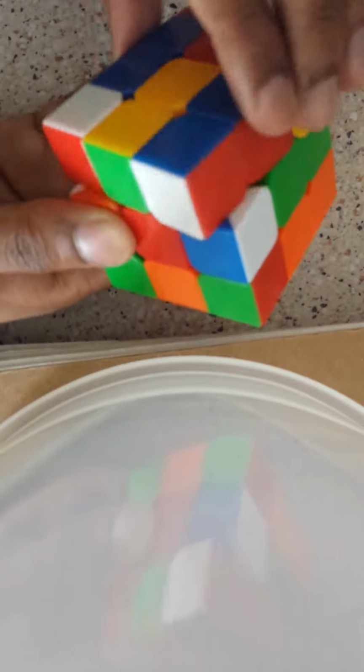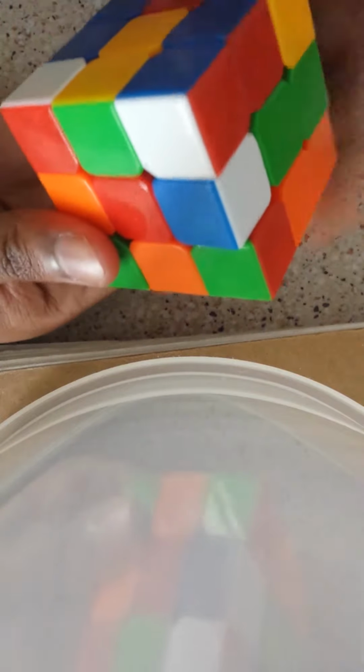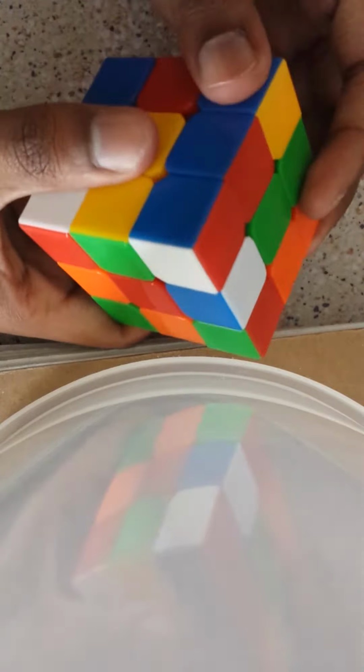So this would be the front side, this would be the right side, over here is the left side, here it's the back side, down side, and then top side.